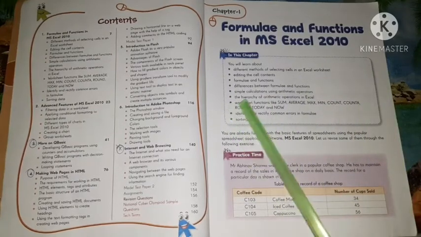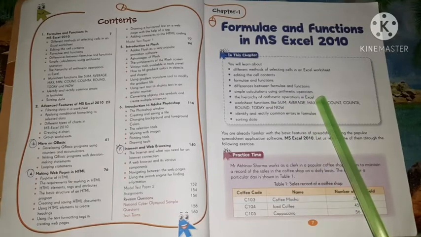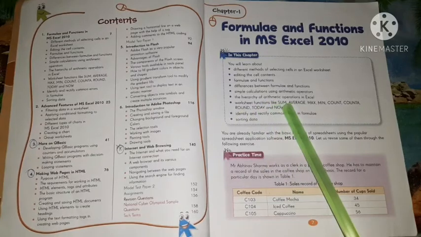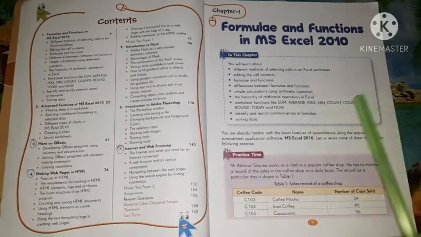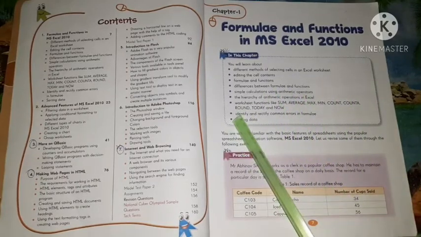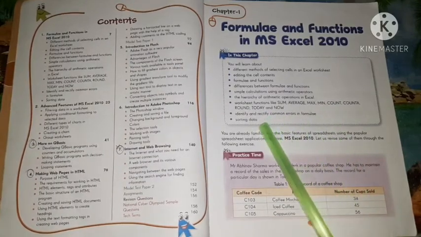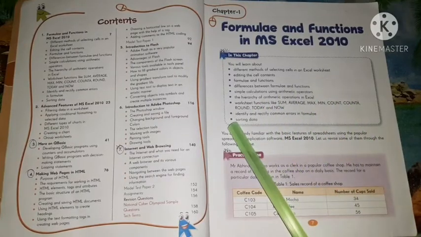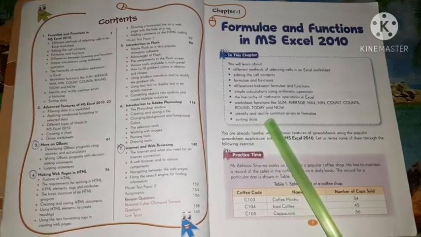Now the hierarchy of arithmetic operations in Excel and worksheet functions like sum, average, min, max, count, counta, round, today, and now, and how to identify and rectify common errors in the formula, and how to sort data, sorting of data, that is.